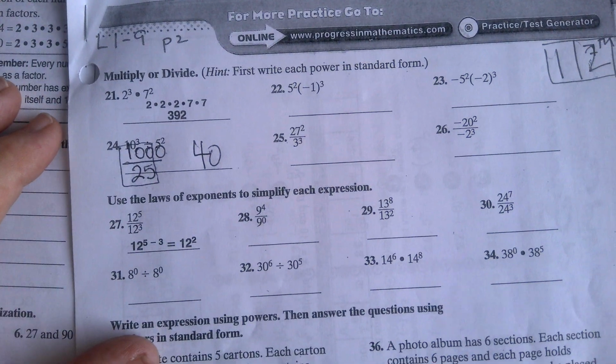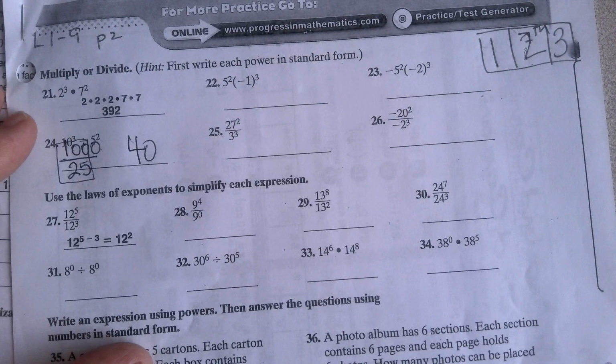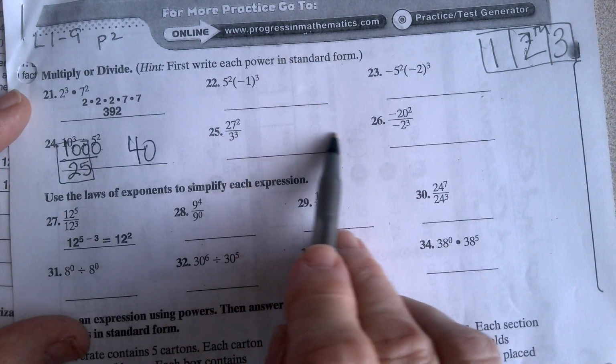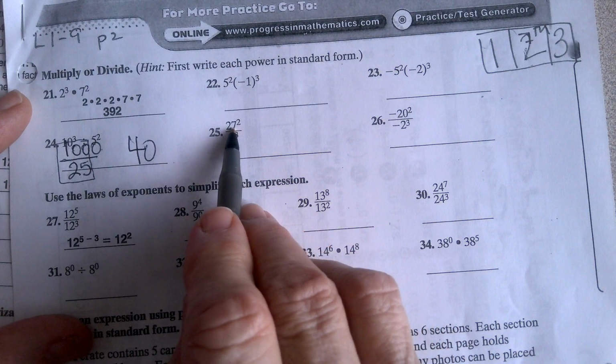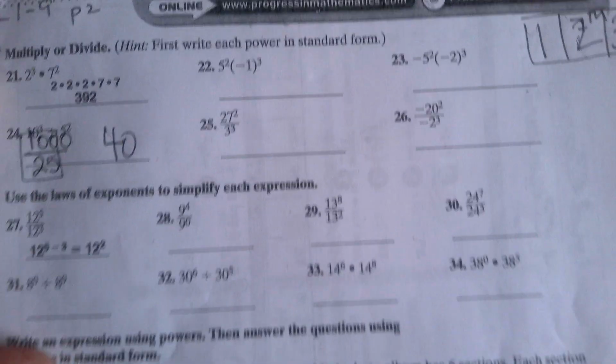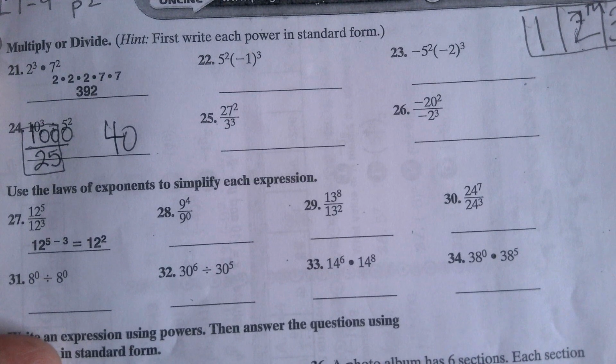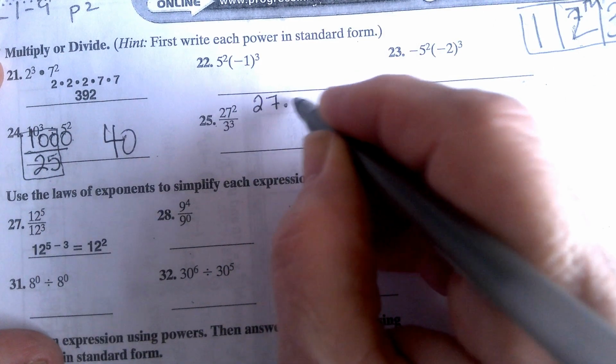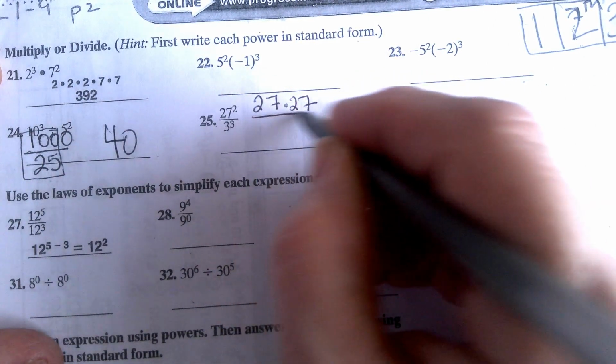So let's see what they're doing over here. This is not really what I wanted to talk about, but let's go ahead and do it anyway. Okay, so let's look at this one. How many 27s are there? 2 of them. So we're not going to go 27 times 27. When you see something like that, say, no, there better be a shortcut that I can do because there's no way that I want to do that.